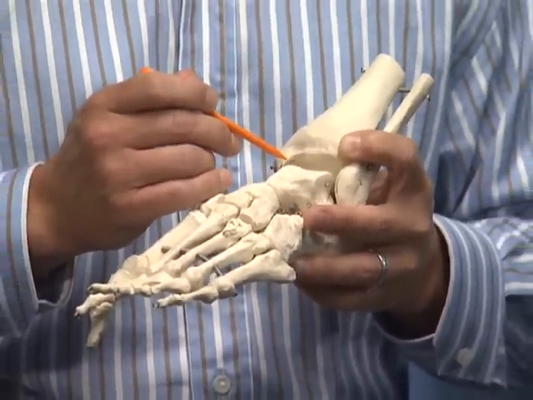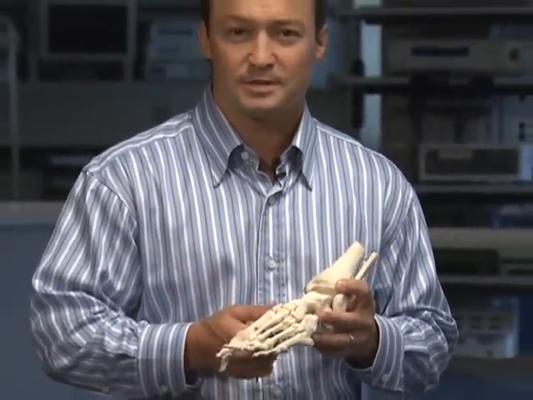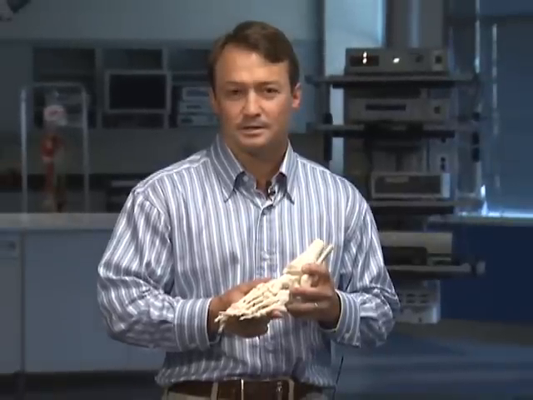The treatment for an unstable fragment is just that, fixation. If the fragment is deemed to be stable, as we would determine by X-ray or MRI, then your doctor will simply ask you to be non-weight bearing for a period of time.